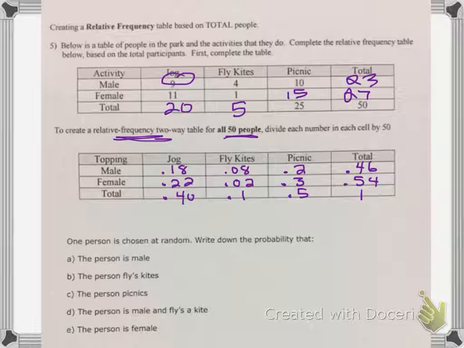Now let's answer the questions on this. It says, one person is chosen at random. Write down the probability that the person is Mel. So let's look at this and let's just look at the Mel spot. Well, here's Mel's. How many of them that are Mel? There's 46% or 0.46. So my answer there would be 0.46.